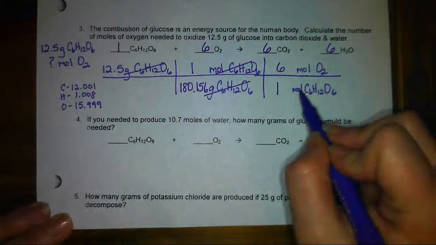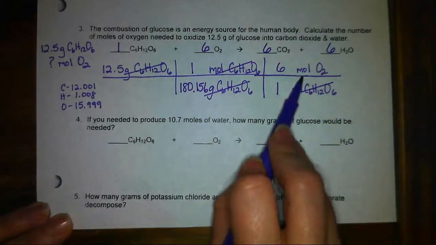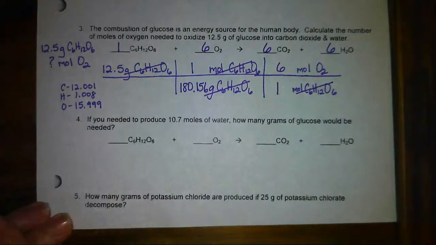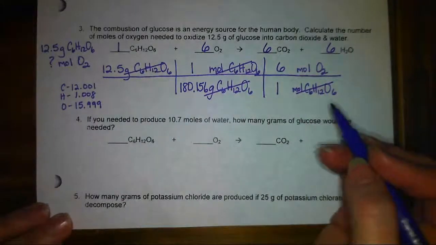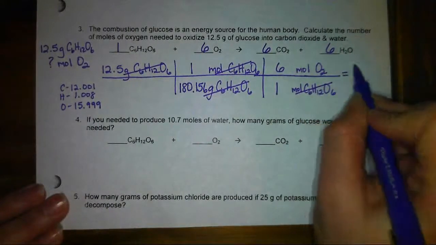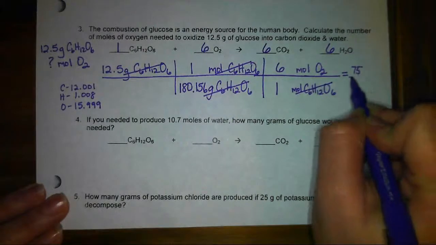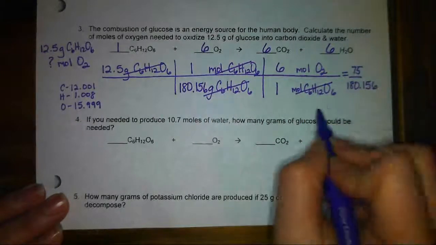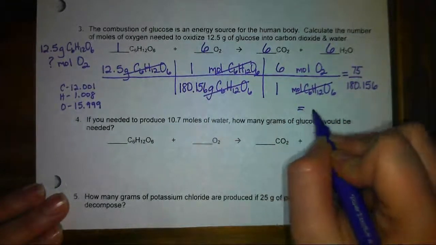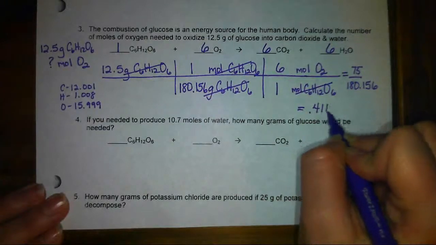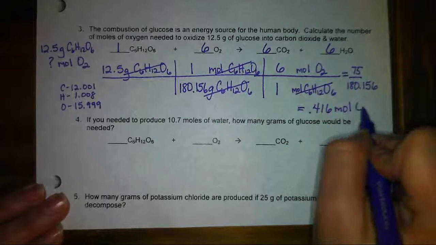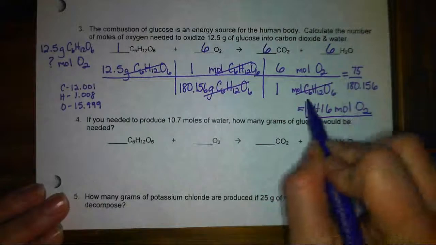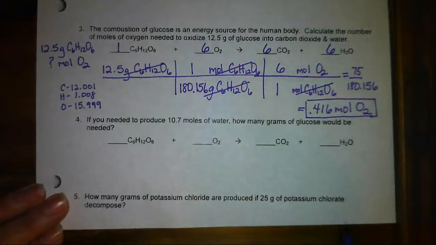These units, once again, cancel out. I'm left with the unit of moles of oxygen. That's what I was looking for in my problem, so I can stop the dimensional analysis. If I multiply the top and divide by the bottom, I'll come to 75 divided by my denominator of 180.156. If I do that in the calculator, I should end up with 0.416 moles of oxygen. That's my final unit. So my final answer is 0.416 moles of oxygen.